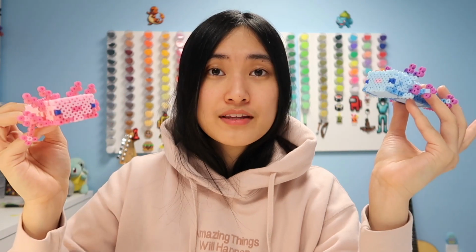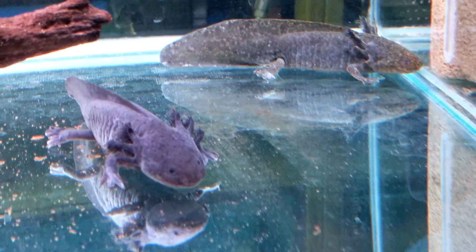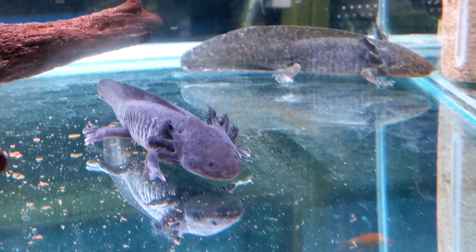Axolotls are really cool animals, and if you're not familiar with them, they're basically water salamanders. They have these protruding gills out of their head that are really cool to look at if you've seen one in real life. I learned that an axolotl is native to Mexico, and currently they're actually considered critically endangered in the wild. But the interesting thing about that is that axolotls are pretty common in the exotic pet trade. You can find them at your local fish store and get one as a pet.